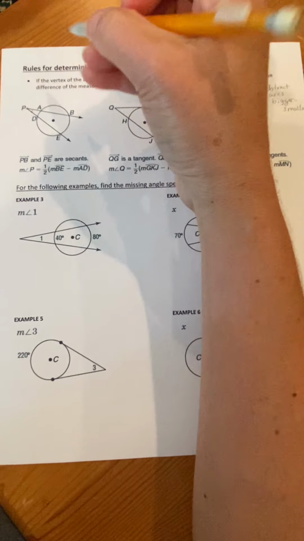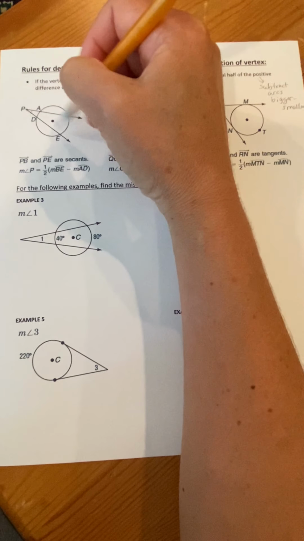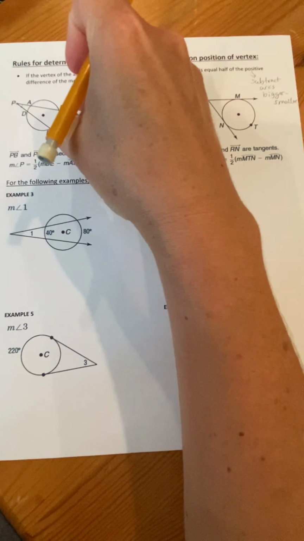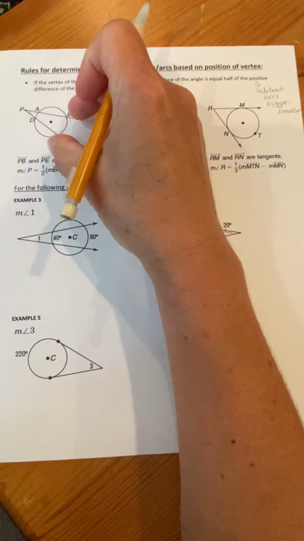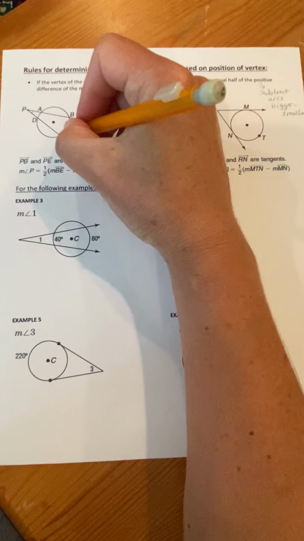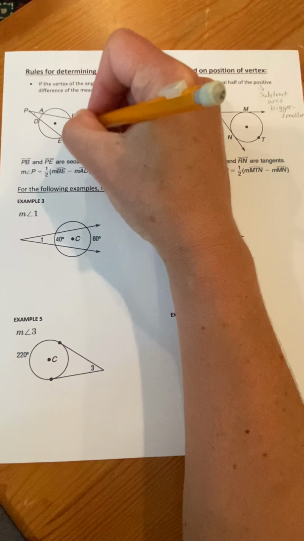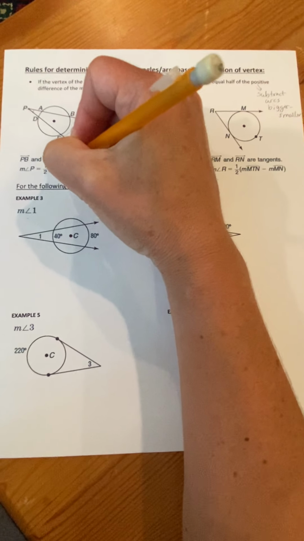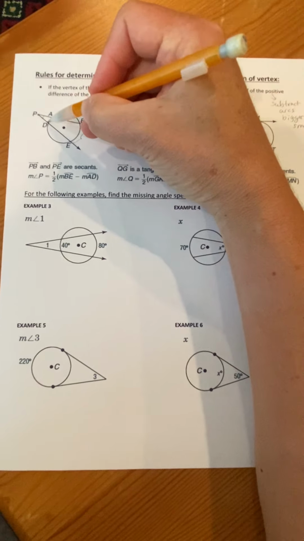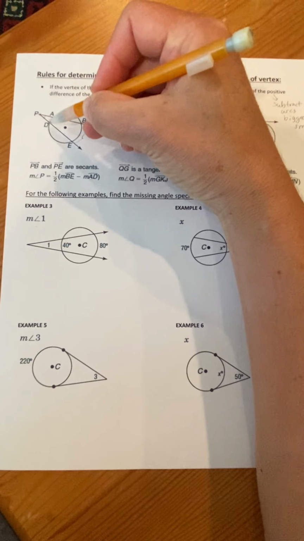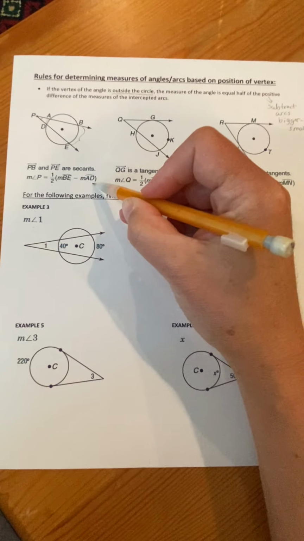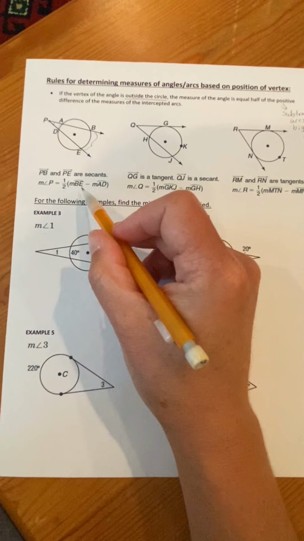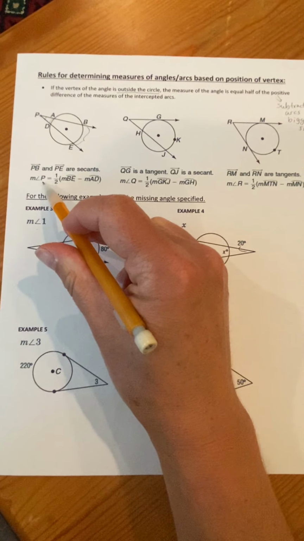What you always want to do is follow the sides of that angle all the way out as far as they extend, and then close that angle. There is a larger intercepted arc that you will pass through, and that would be arc BE, so notice how that's first. And then there's a smaller intercepted arc that you'll pass through, and that would be arc AD, so notice how that's second. So you just subtract those 2 arcs and take half, and you'd have the measure of your angle.